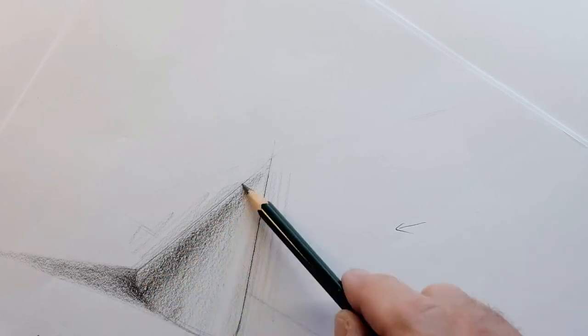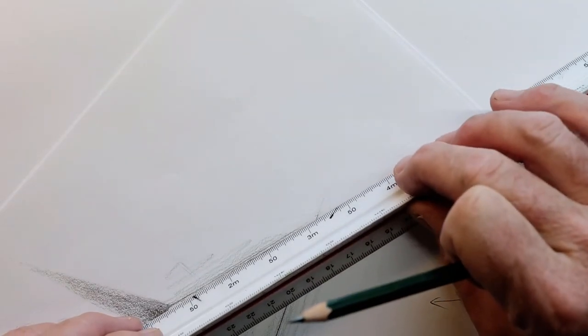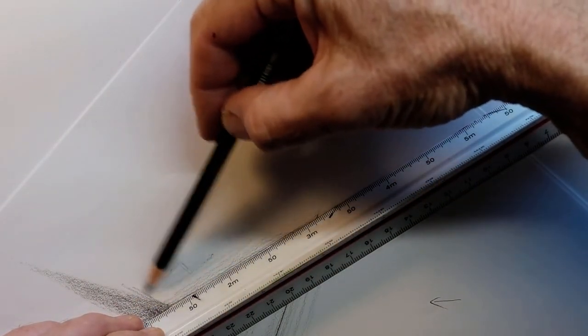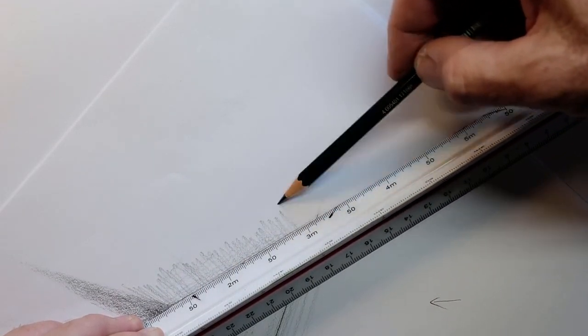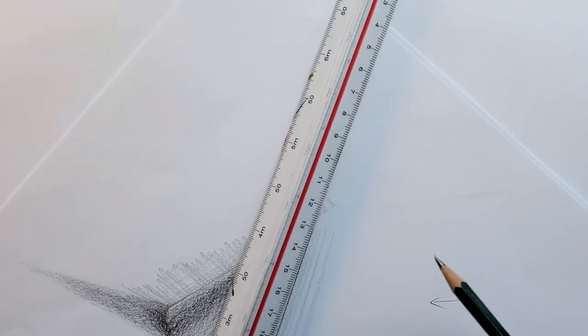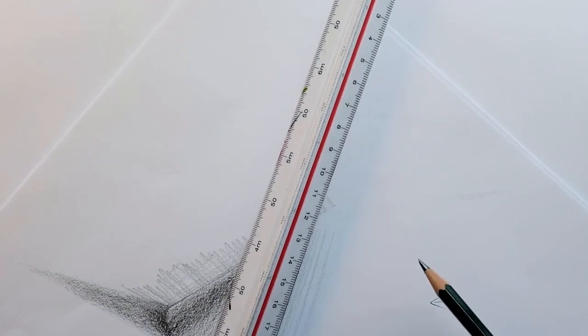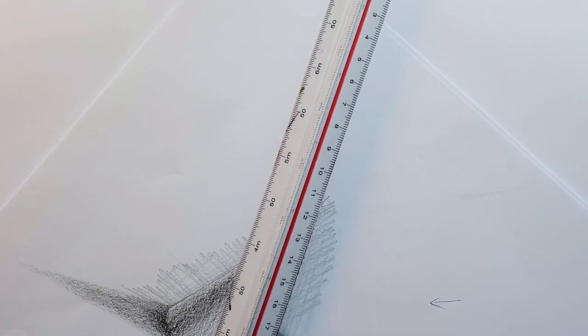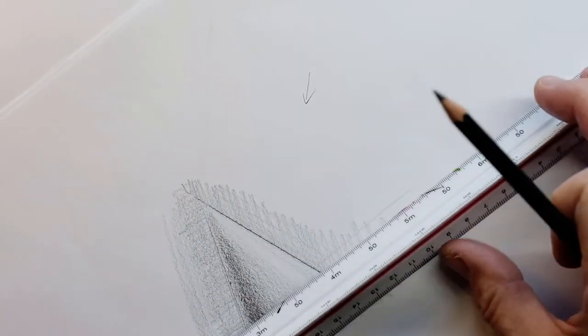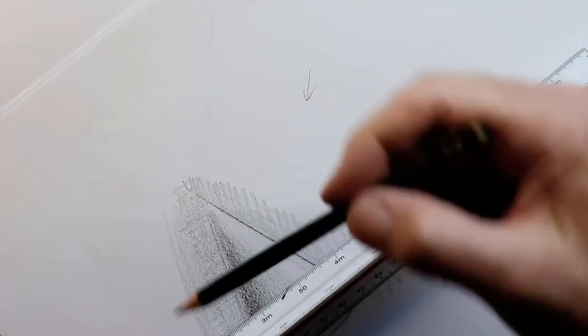Fading the core shadow off a little bit towards the edge. Again, just using this technique to build up some tone. For the background, maybe making it a little bit darker about there.